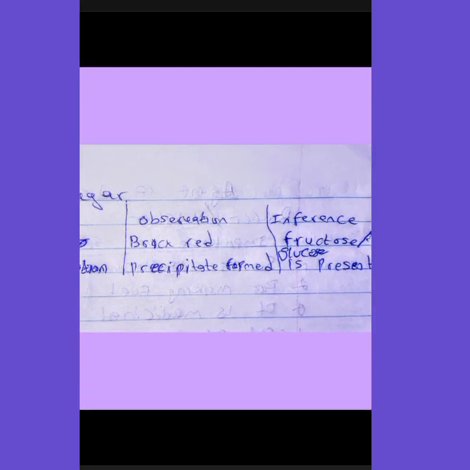We are testing for fructose here, which is a reducing sugar. That's specimen L plus Fehling's solution. A brick red precipitate is formed. It changes from blue. The Fehling's solution is blue and changes from blue to brick red. Inference: reducing sugar is present, that is, fructose or glucose is present.